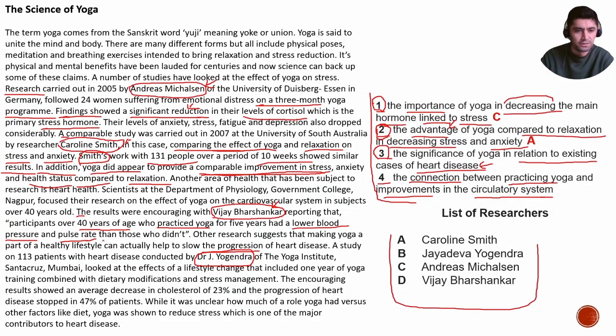There's nothing about heart disease. Now let's have a look at number 4. The connection between practicing yoga and improvements in the circulatory system. So this is about the connection between practicing yoga and improvements in the circulatory system.